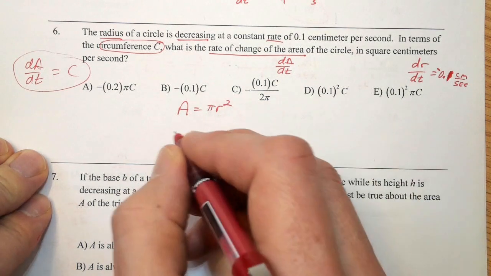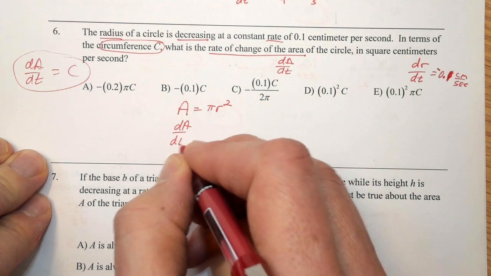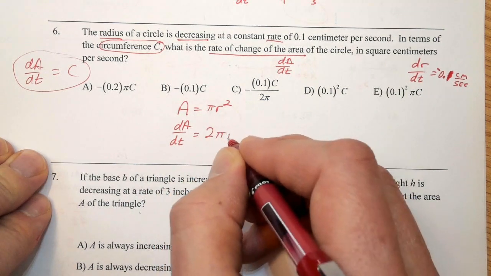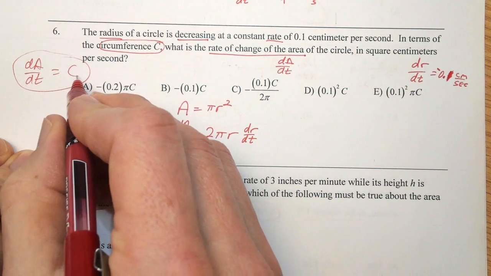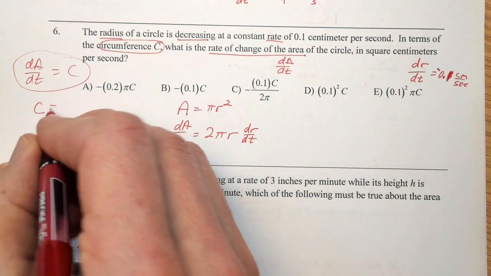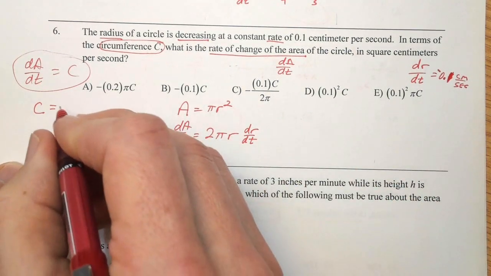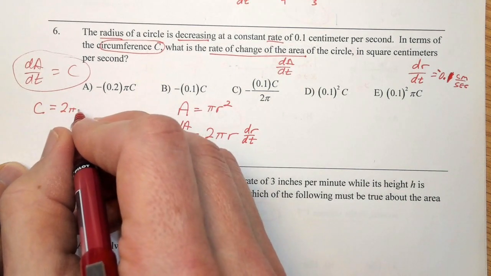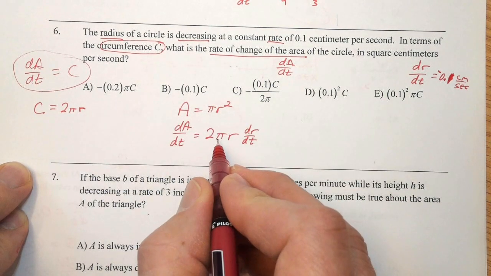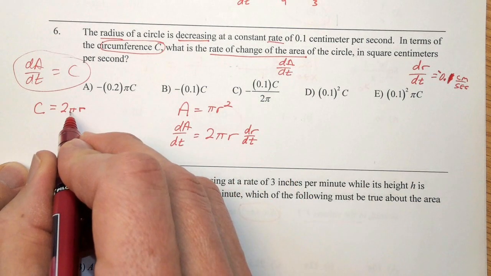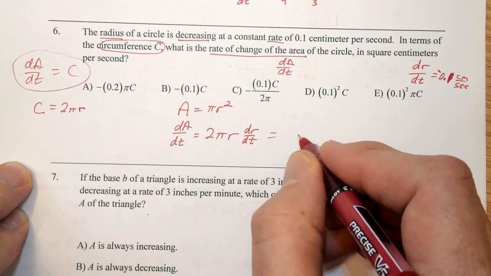We're going to derive it. So we have dA/dt is equal to 2πr dr/dt. Well, that's good for us because we're interested in the circumference. And one of the other formulas that we remember from our earlier math classes is that circumference is πd, or 2πr. Well, there's our 2πr. So we can sub 2πr out, and we can sub C in.